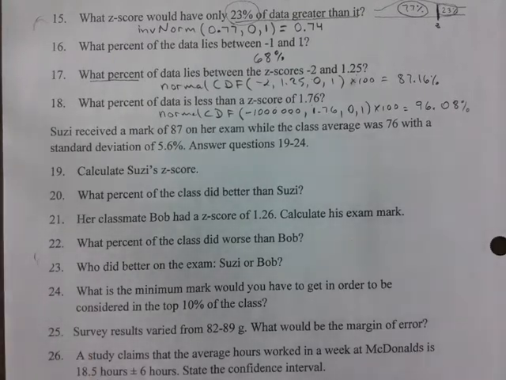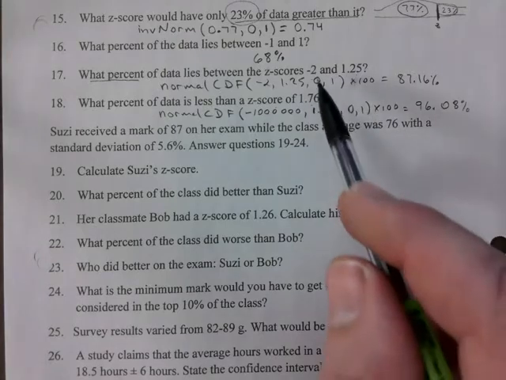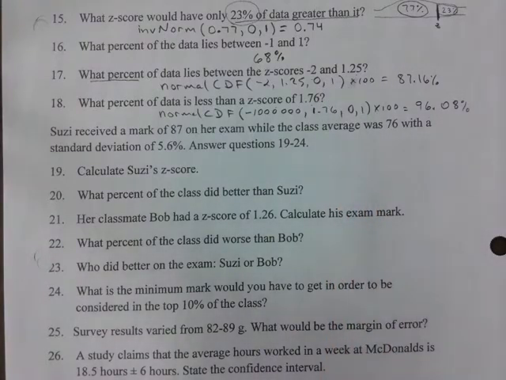So this is just dealing with z-scores. That's it. Everything is 0, 1 at the end. Normal CDF needs 4 entries. Inverse norm needs 3 entries separated by a comma.